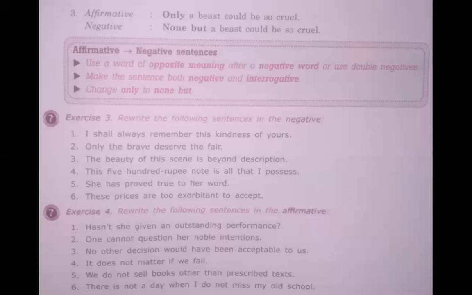When we tally the sentences, there you will come to know which one is wrong and which one is right, or you will get the answer key. There you will get to see how to correct it if you make any mistake. So exercise 4: rewrite the following sentences in affirmative. Now you see you have got negative sentences. These negative sentences are to be changed into affirmative.